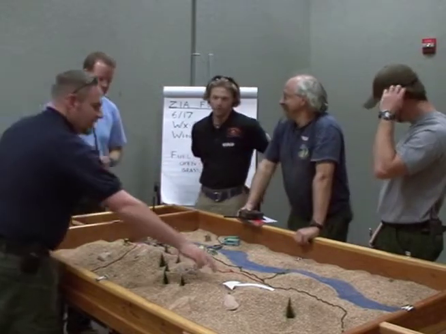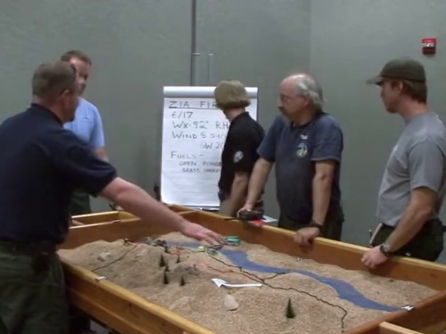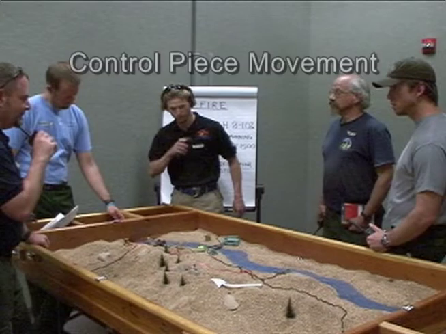So it's noon. Your southwest winds are solid southwest winds now, and they are 20 miles an hour. As the facilitator, you need to stay on top of moving the pieces on the table.